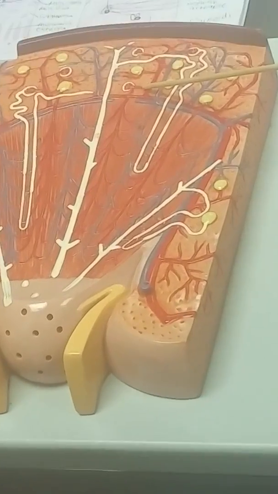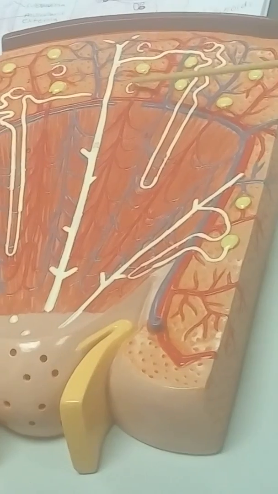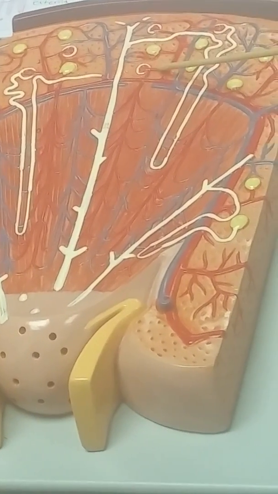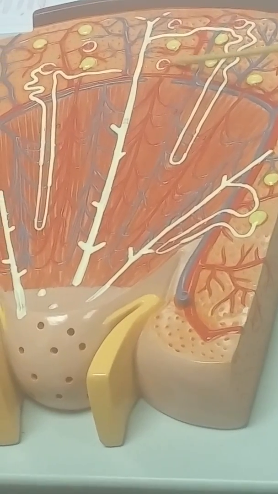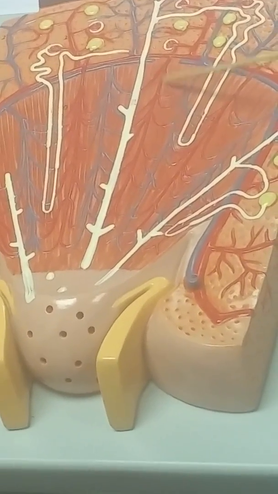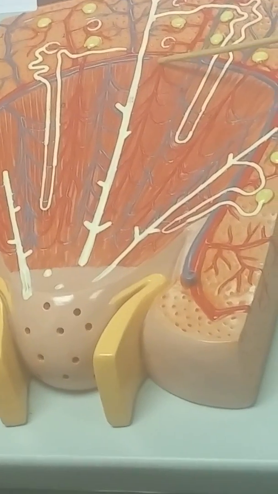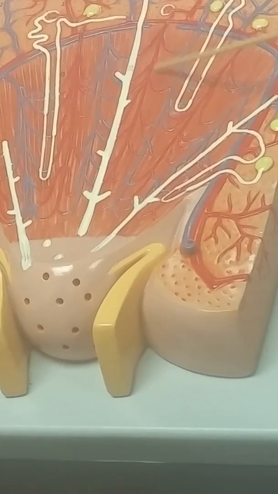Now, do you see this branch, right, that goes in, right, and forms the glomerulus? So this has to be what? Afferent. Right, the afferent arteriole, and then it comes out, right, and it forms the efferent, and all of this right now is the peritubular capillary.